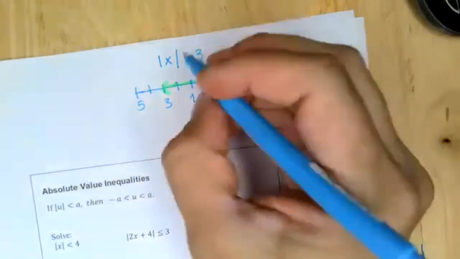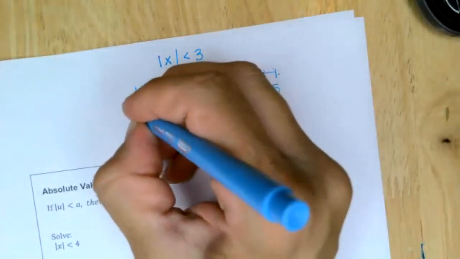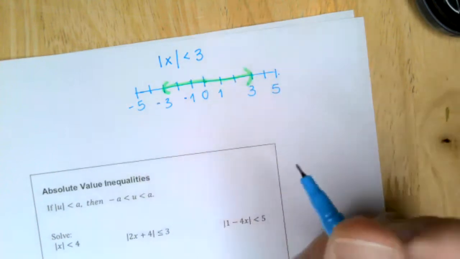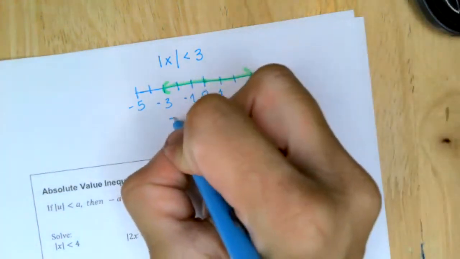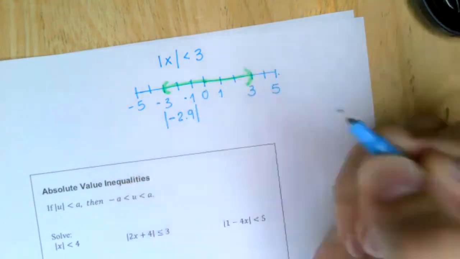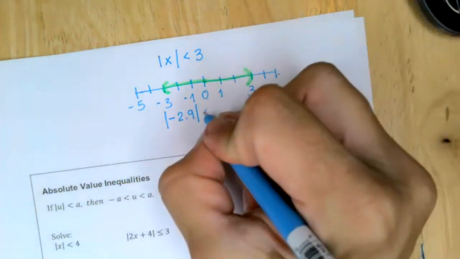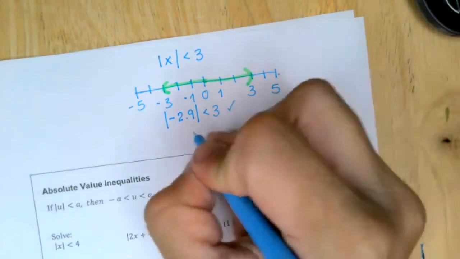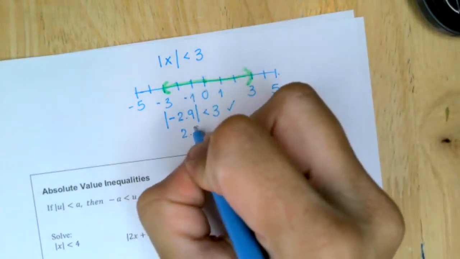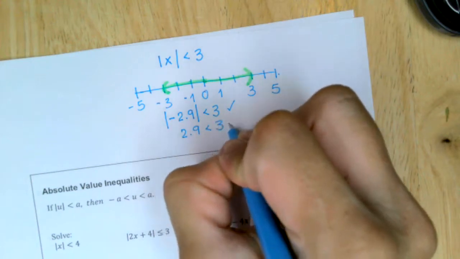Sorry, these were supposed to be negatives. We can go all the way up to -3, right? So -2.9, the absolute value is less than 3. Yes, because the absolute value of -2.9 is just 2.9, which is less than 3.